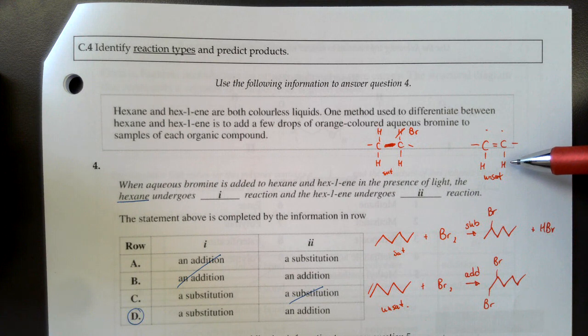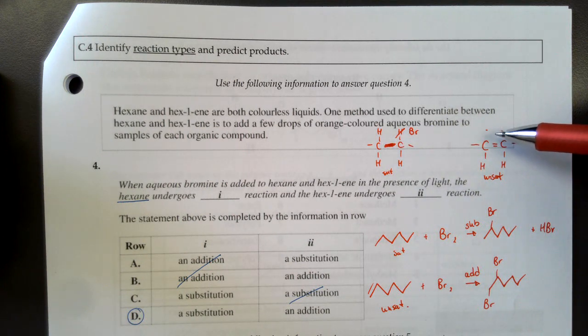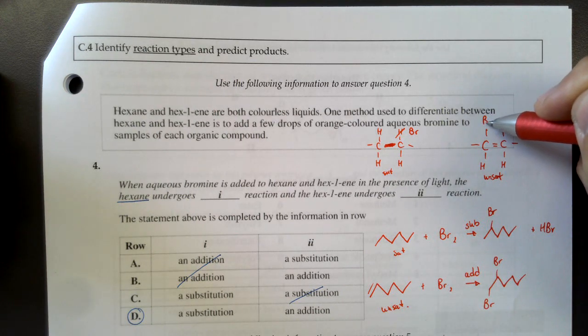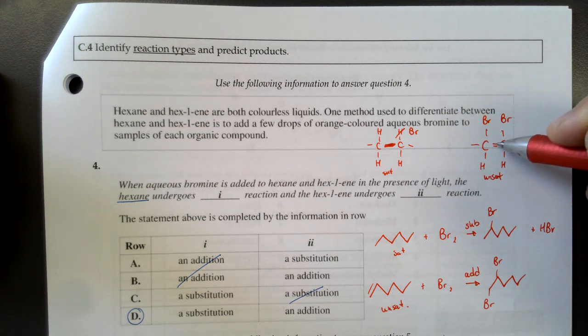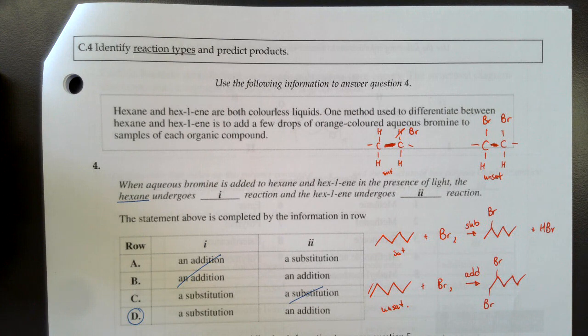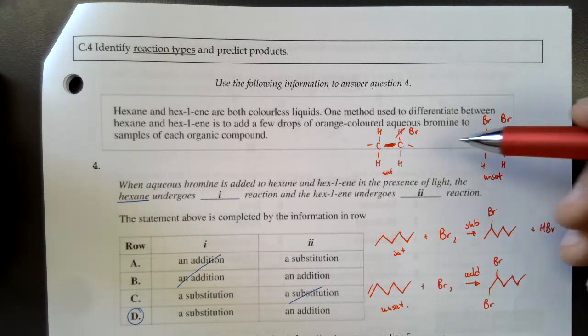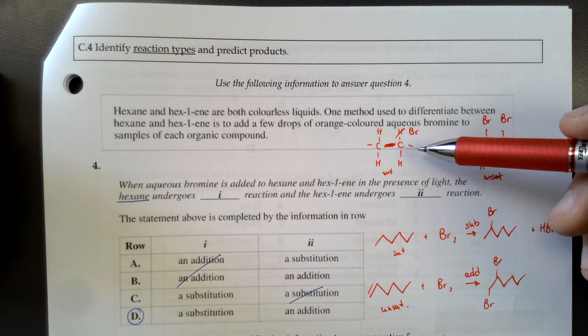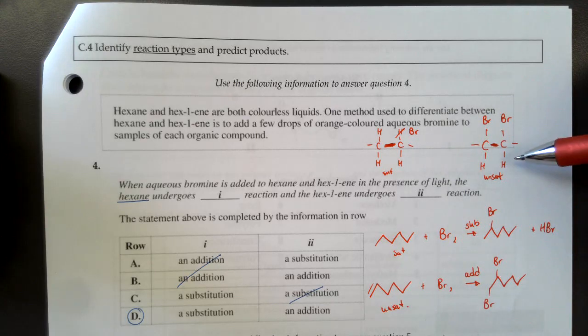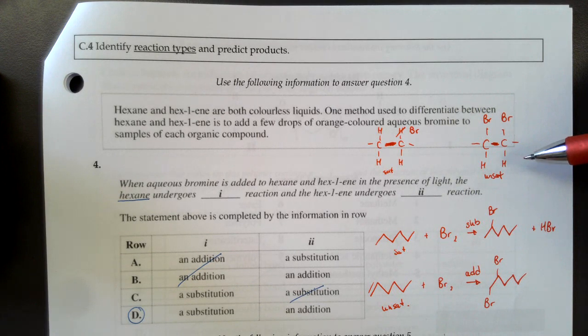But when it's unsaturated, you see the difference in the compound, how this one was full of hydrogens and this one has these two empty spaces? You add Br2 to that, and the bromine is just going to fill those spaces and turn this into a single bond. So that's the difference, is that if we already have it saturated, it'll be a substitution. If it started unsaturated, it'll be an addition.